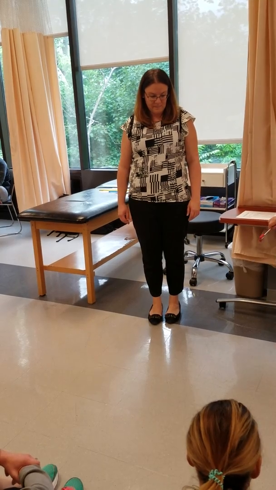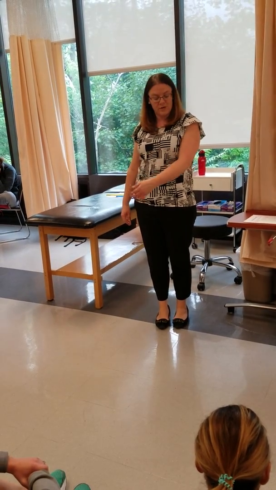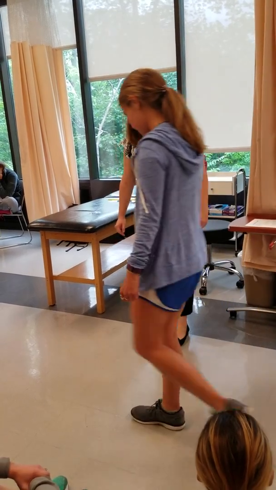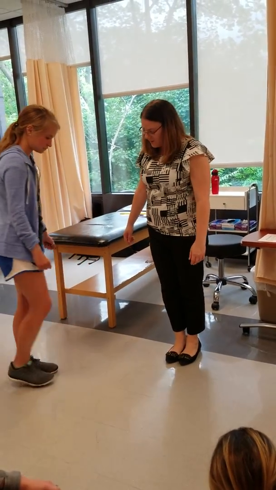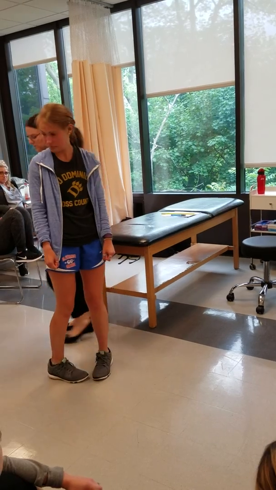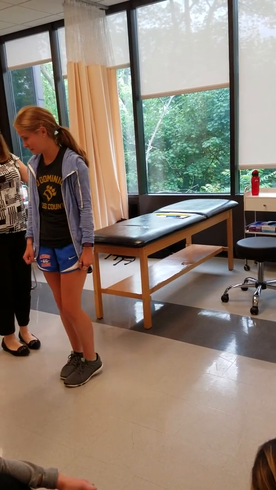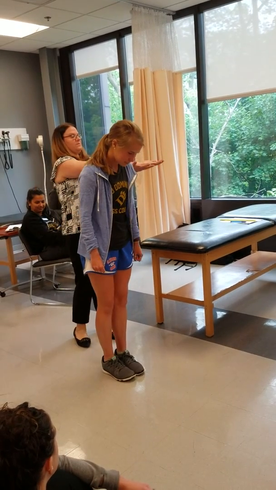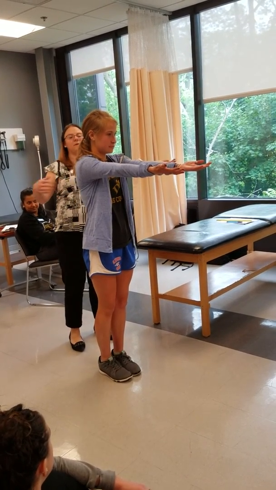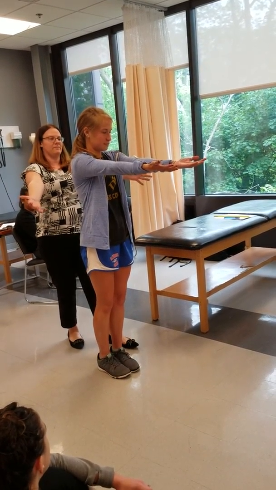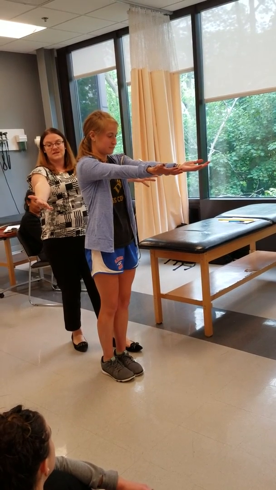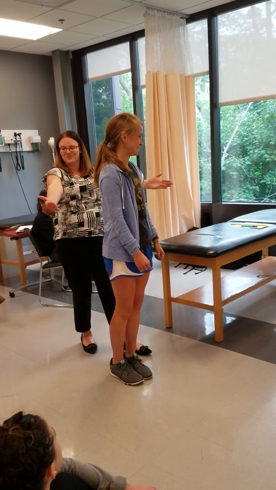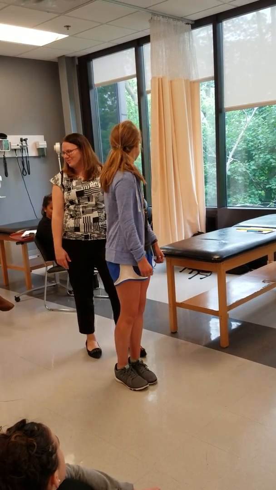Perfect. And then the Romberg is kind of the last thing you do while they're standing. So I want you to stand right here for me. Put your feet together. I always position myself behind the patient once they're standing there with their feet together. They face that way. There you go. Feet together, touching. Arms open and up like you're holding a big box of pizza, and close your eyes for me. That's the Romberg. She has intact proprioception, vestibular system and cerebellar function.